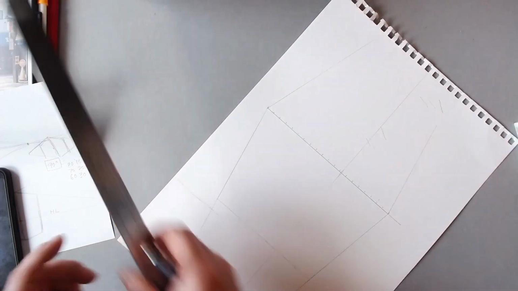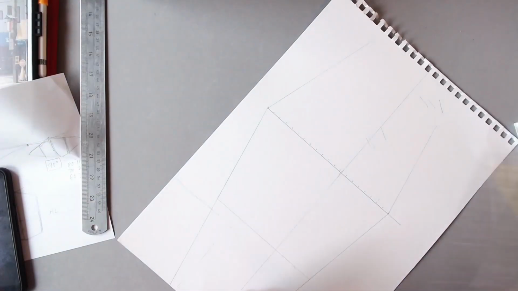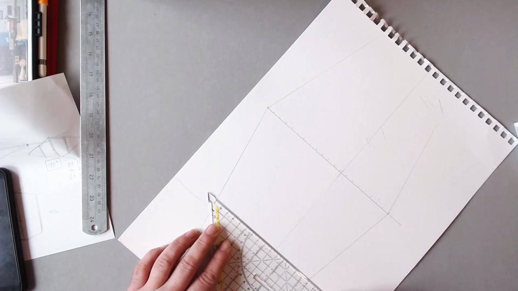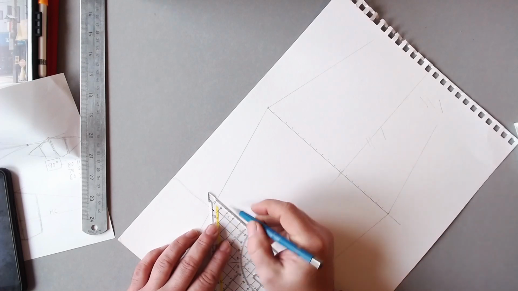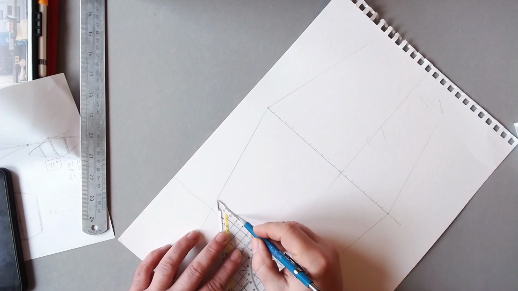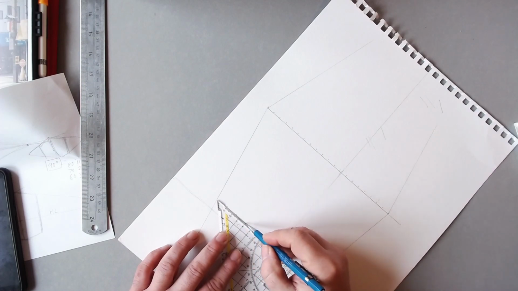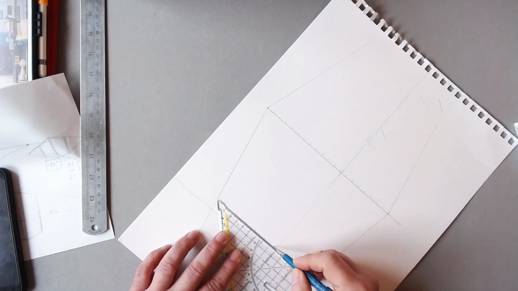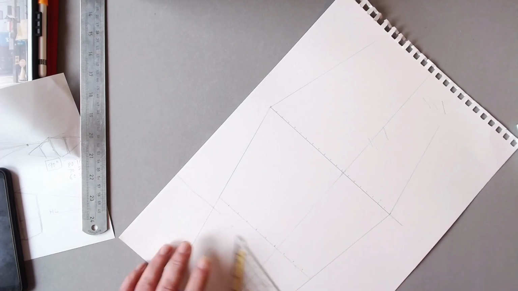And I really can't see a thing on that ruler. So let's just come down here. So we just want to divide this into 10, 1.5 centimeters. There we are.